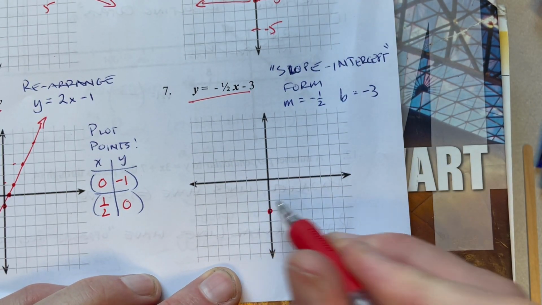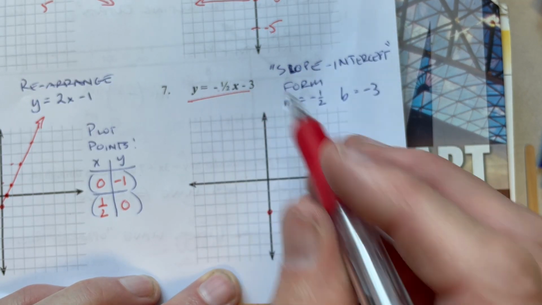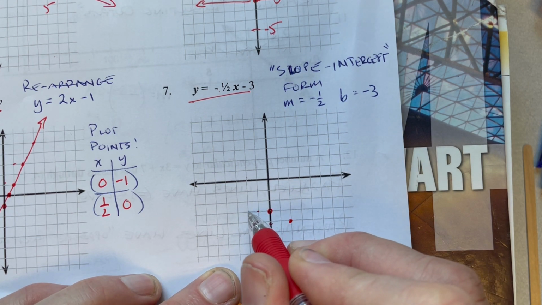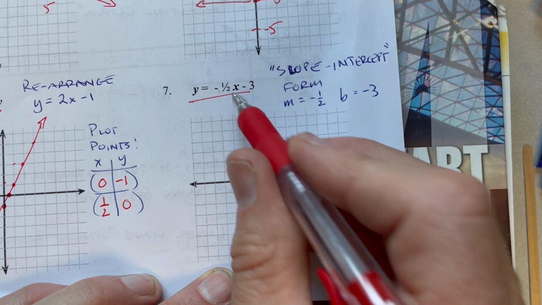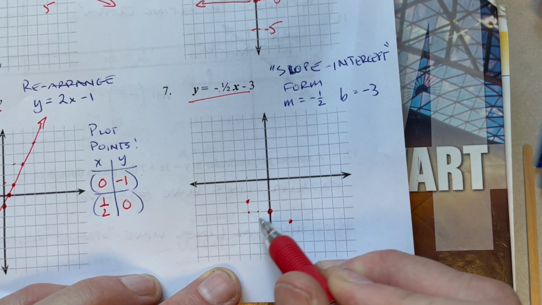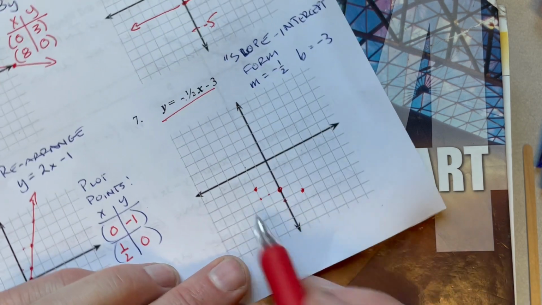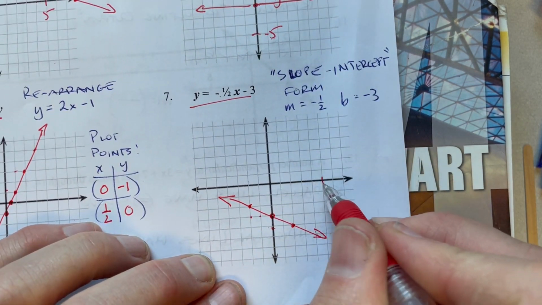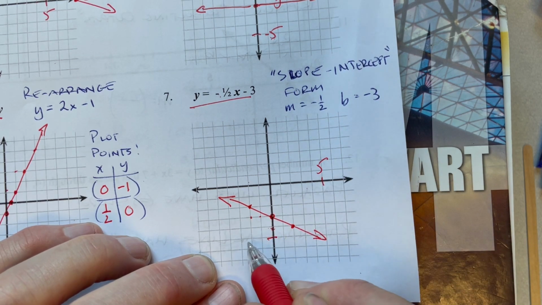Okay, so this one is in slope-intercept form. Start at -3 and go down 1 over 2, or back 2 and up 1. But don't go negative. If you go -1, -2, you'll be going with a positive slope, and this has a negative slope. So just be careful when you do that, and again, give yourself a scale. All right, now, next page.